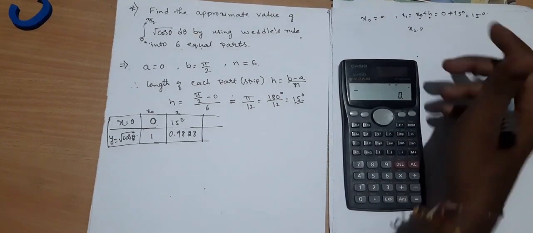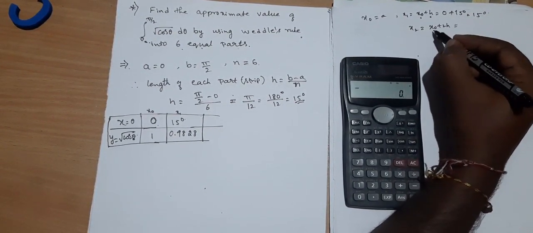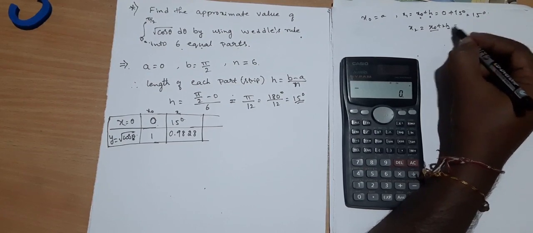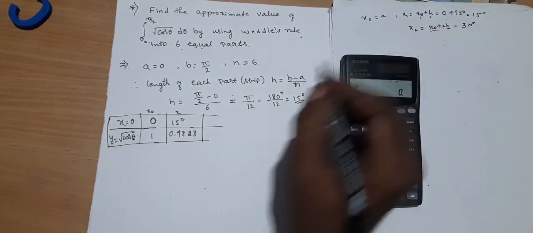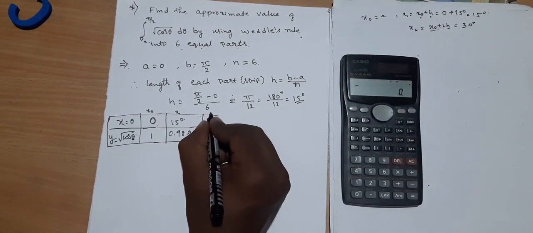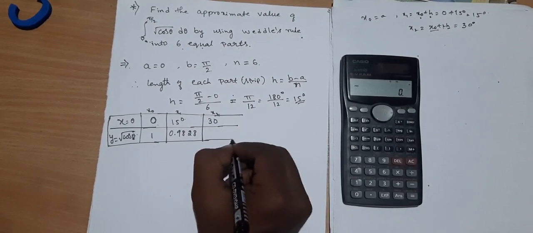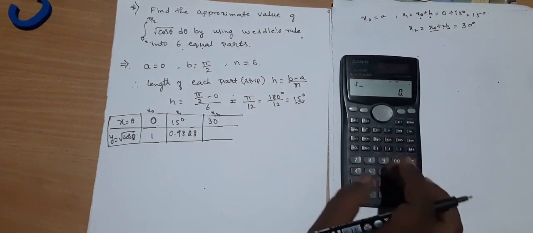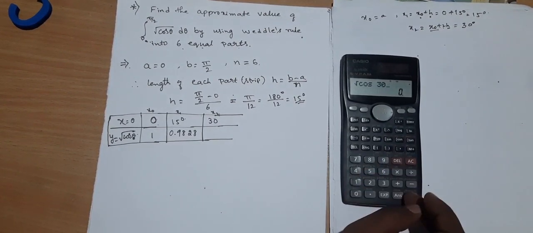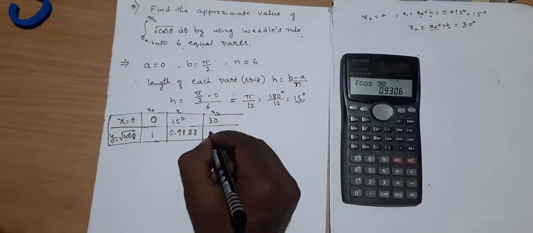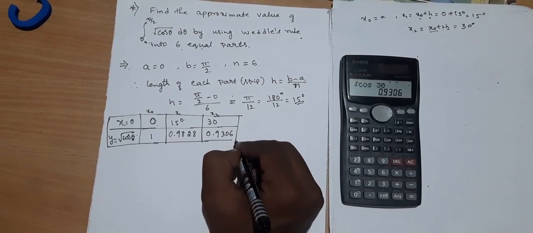Now x2 equals x naught plus 2 times h. X naught is already 0, h value is 15 degrees, 15 into 2 will get 30 degrees. This is x2. So root of cos 30 degrees, how much do you get? It is 0.9306.